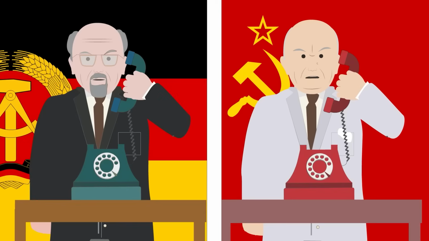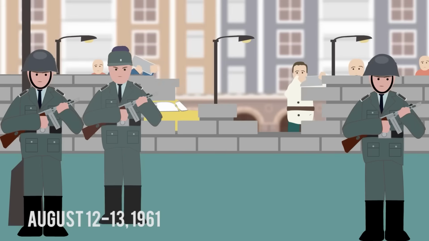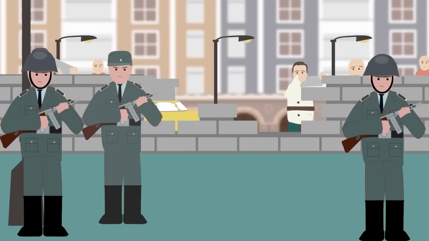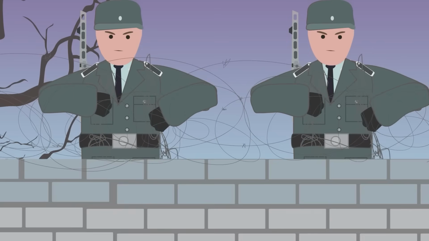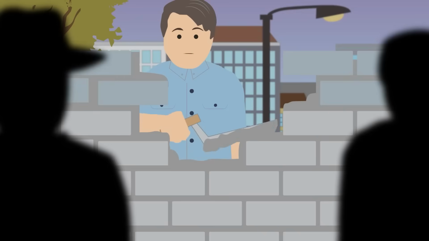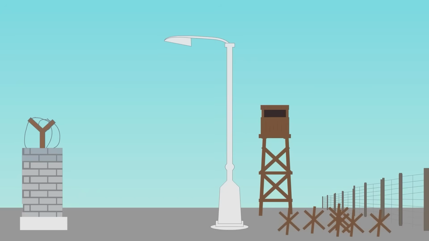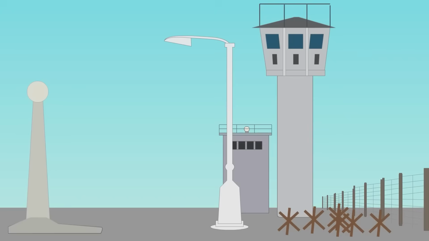On the night of August 12th and 13th, 1961, East German soldiers, the police force, and volunteer construction workers laid down barbed wire and a cinder block wall which stretched over 100 miles. As the decades went on, the wall developed into a more sophisticated one, featuring a series of tall concrete walls, electrified fences, fortifications, and watchtowers.